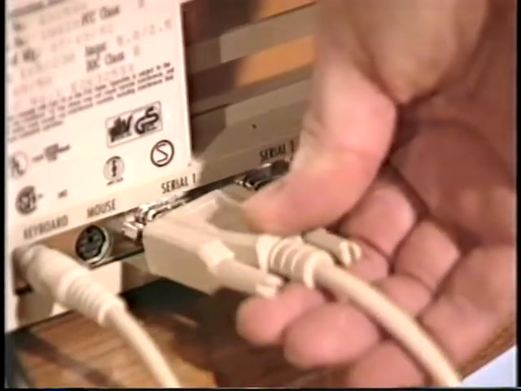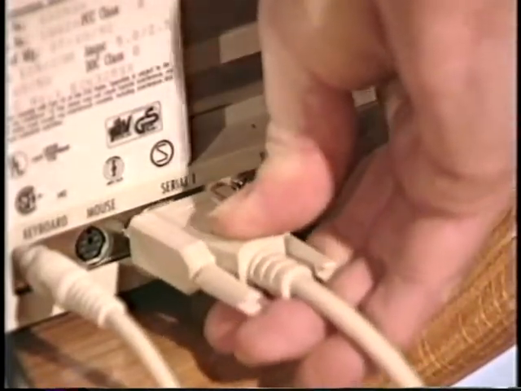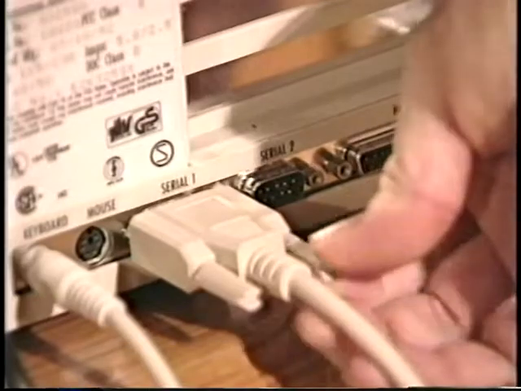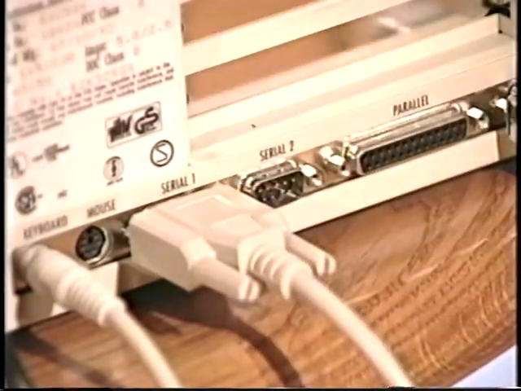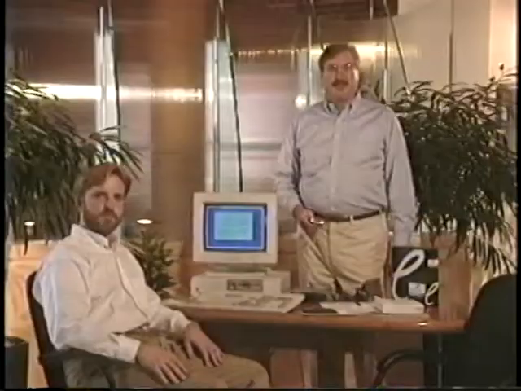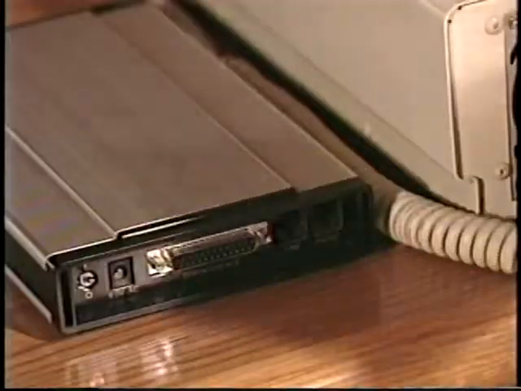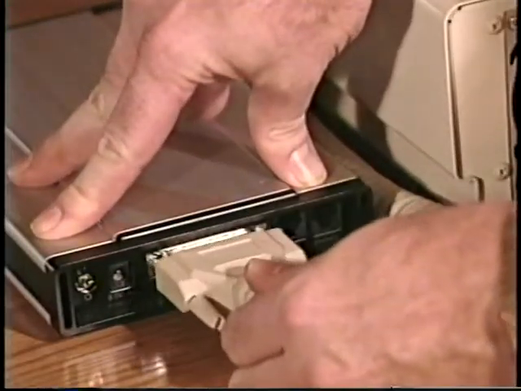Make sure you use the proper connector. Serial cards can have either 9-pin or 25-pin male connectors. Check your PC's manual if you're unsure about which connector connects to which serial port. Connect the cable firmly to keep it from being loosened as you move things around. The other end of our serial cable connects to the back of the modem.